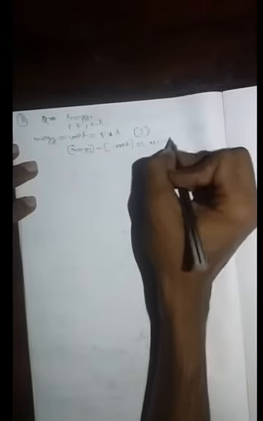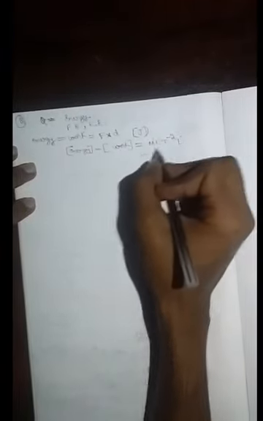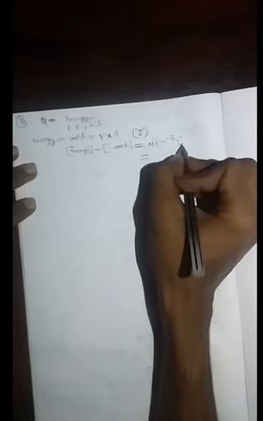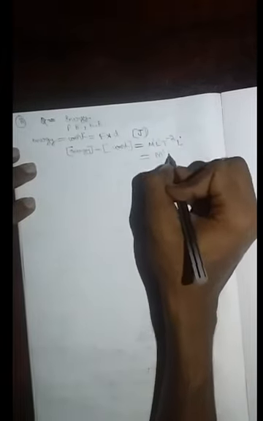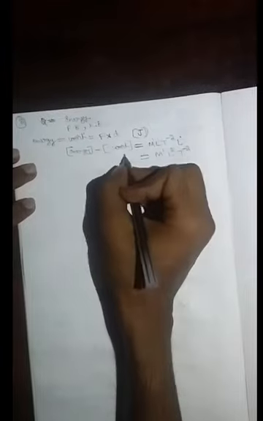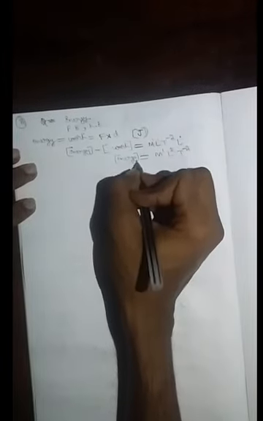So the dimensional equation of energy, which can be taken as work too, is, as we know, force M L T minus 2, and distance L. When we do the math, the bases are the same for L, so powers are added, that is M1 L power 2 T power minus 2. This is the dimensional equation of energy.